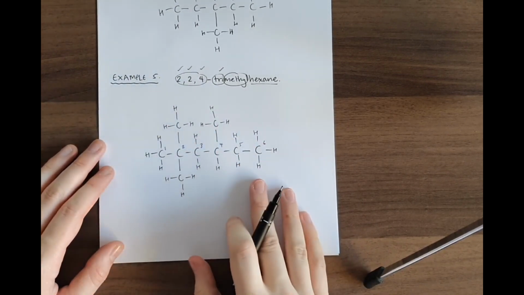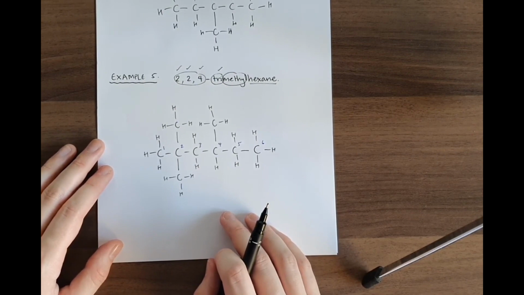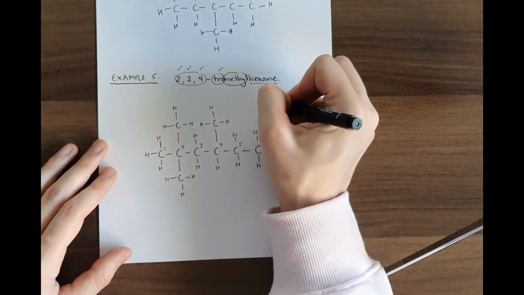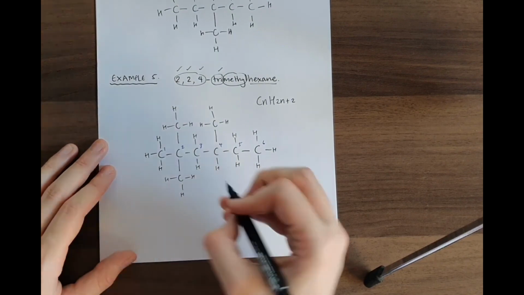This looks quite complicated. Are we convinced that this is definitely an alkane? How would we check that it's definitely an alkane? Well, we could use the general formula. If this is indeed an alkane, it should follow CnH2n+2, shouldn't it? Because that is the general formula. So let's go ahead and check.